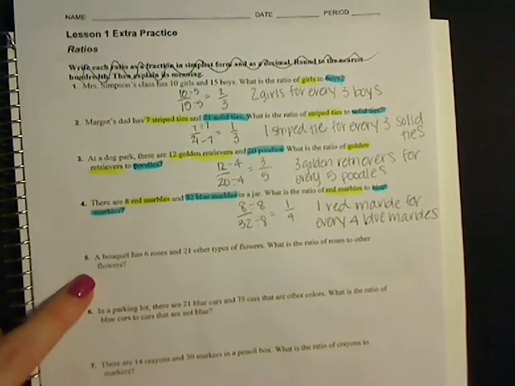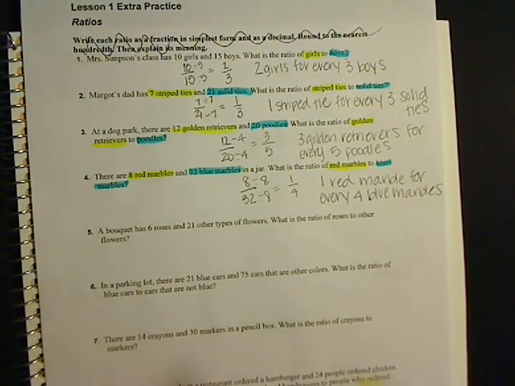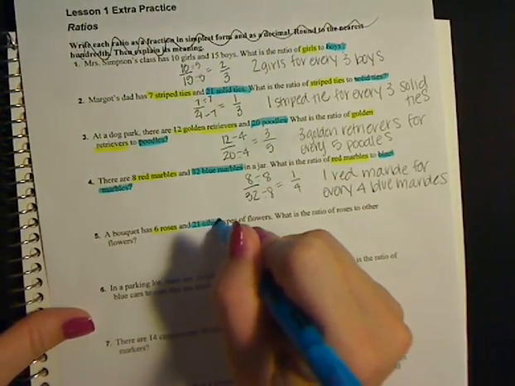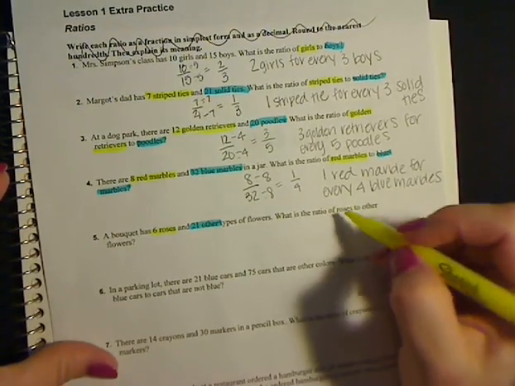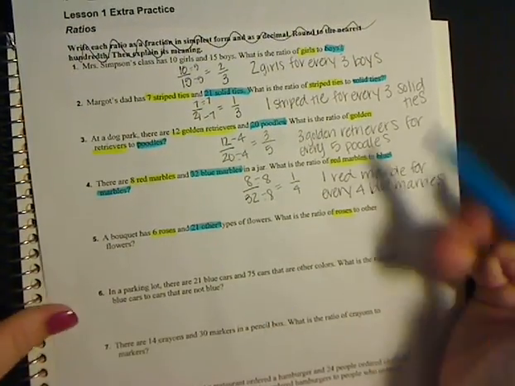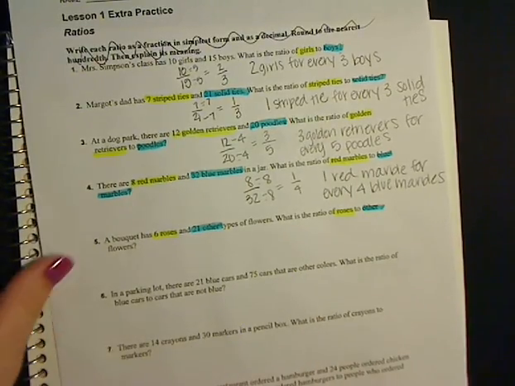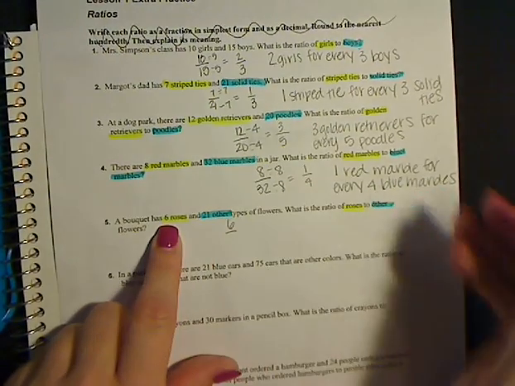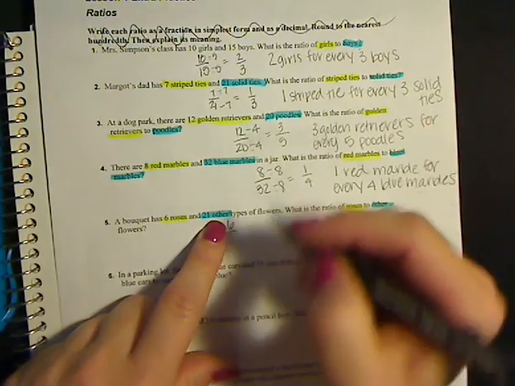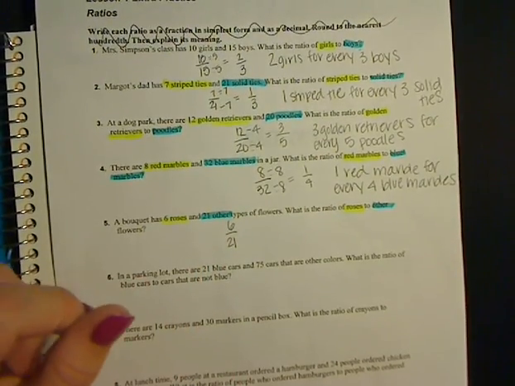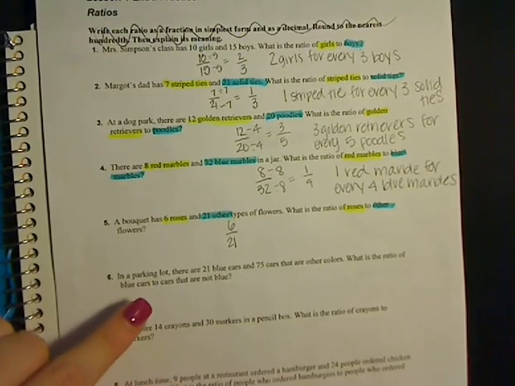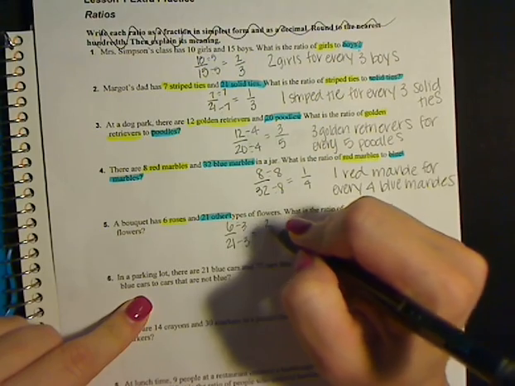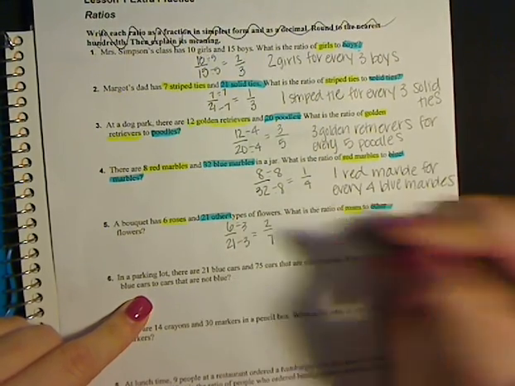All right. Number 5. A bouquet has 6 roses and 21 other types of flowers. What's the ratio of roses to other types of flowers? So it asked me about roses first and about others second. So 21 on the bottom. I need to pick a number that I can divide both of these by to simplify it. So they can both be divided by 3. 6 divided by 3 is 2, and 21 divided by 3 is 7.